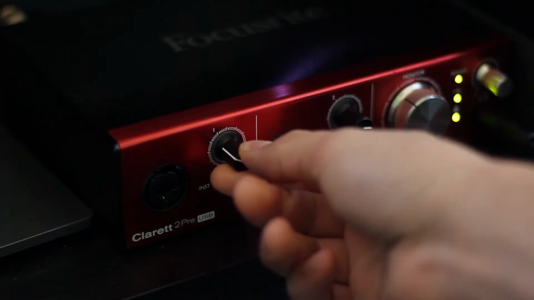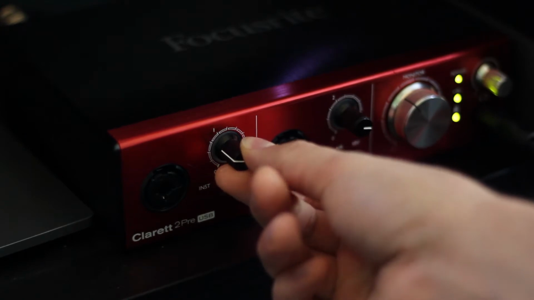So that's what's happening inside the interface, but what about how to use it? There's a lot of knobs and dials and buttons on there. Let's explain those. First, right next to each input, you'll see a knob. This is the gain knob. It's like a volume knob that decides how much sound to take in from this specific source.